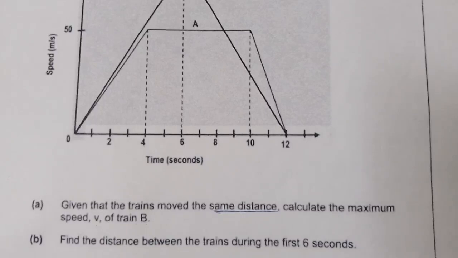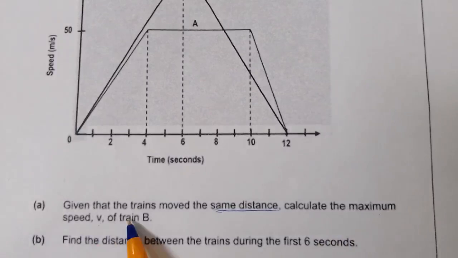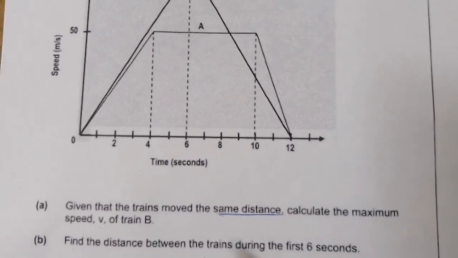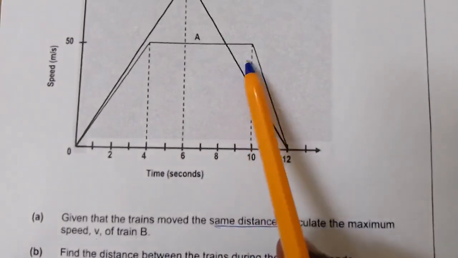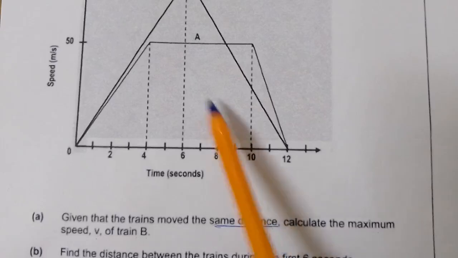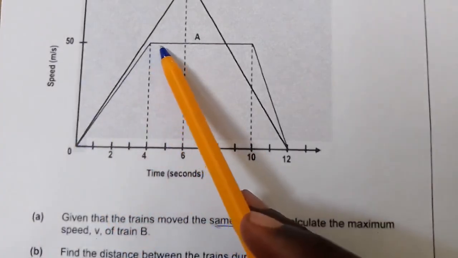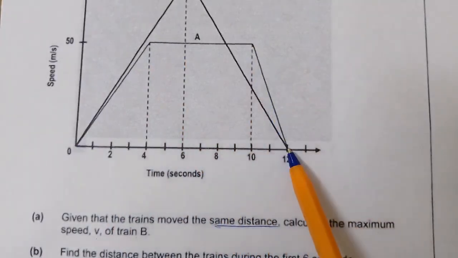Given that the trains moved the same distance, calculate the maximum speed v of train B. So what you are going to do is calculate the distance for this one here, which you are able to see. It started from here, went up, then came back down just like that.